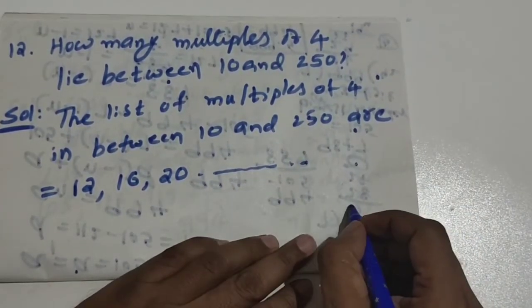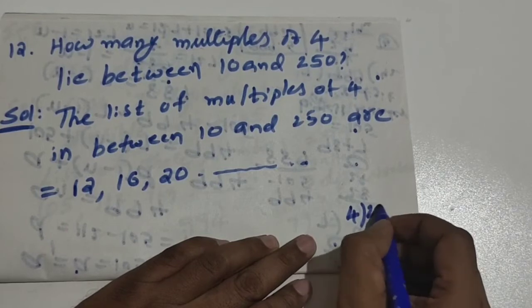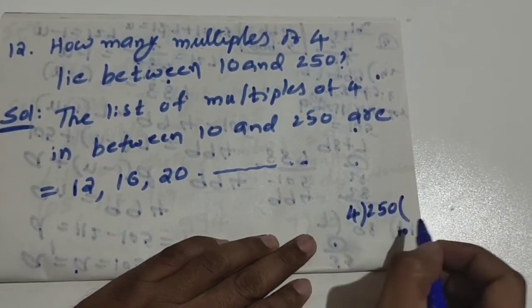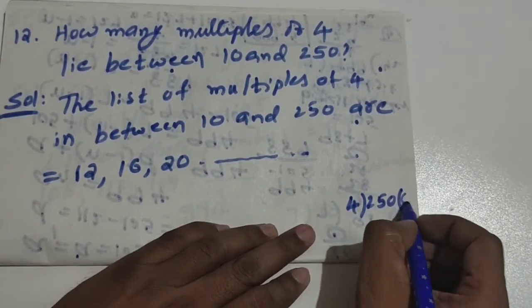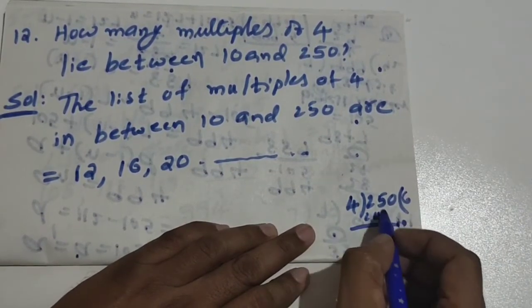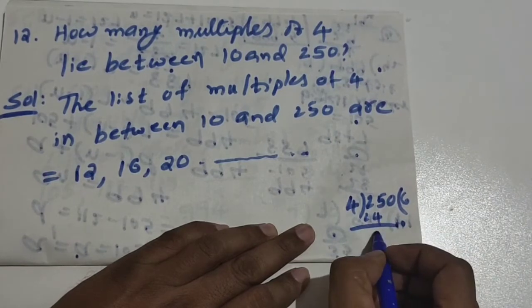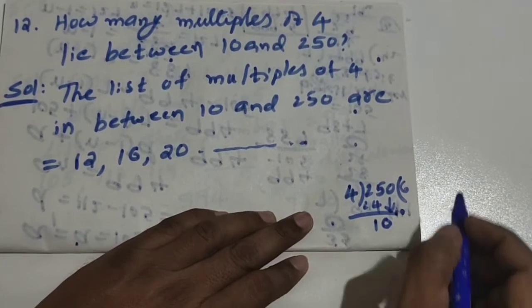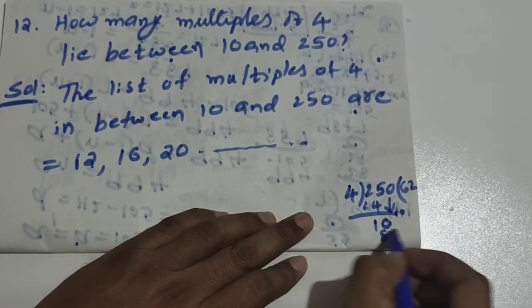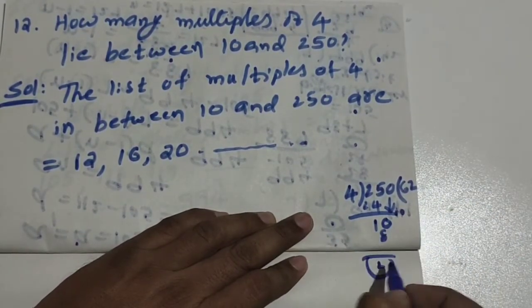So to get the multiple of 4, we already did this in the 7 table. So here we have to check the 4 table. So 4 6s are 24, 25 minus 24 is 1, 10 balance. So 4 2s are 8. Again we got here 2 as a remainder.